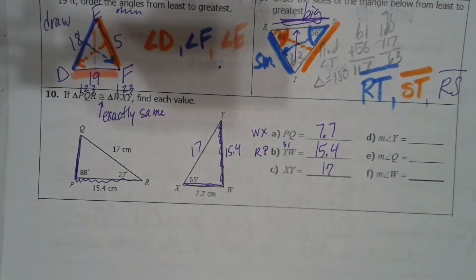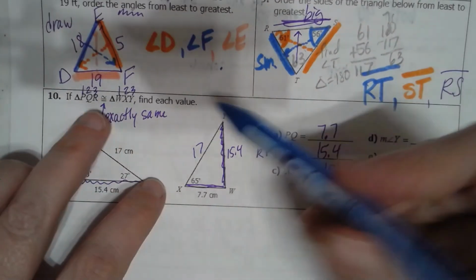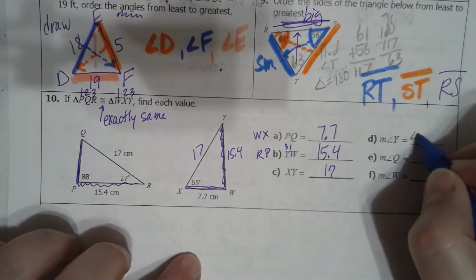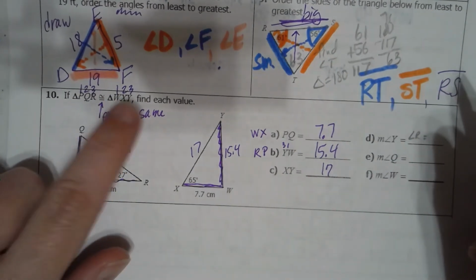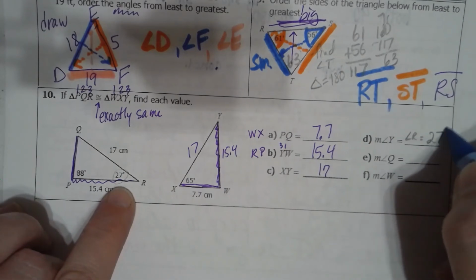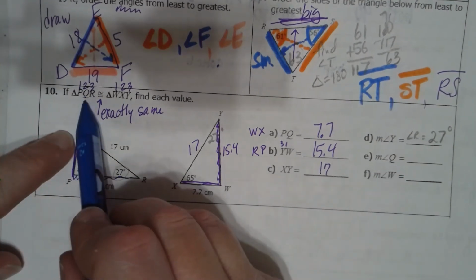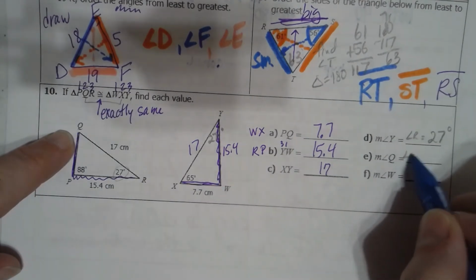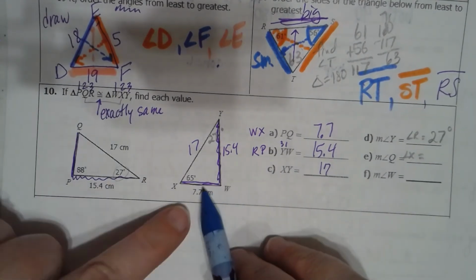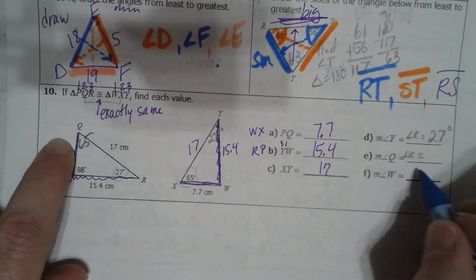Okay, then we have the angles. Okay, angle Y is the same as angle R, because those are both listed third. So R is 27. I'm going to put a 27 there where the Y is. Q is in the middle, so it's the same as angle X, which is 65. So Q gets a 65.